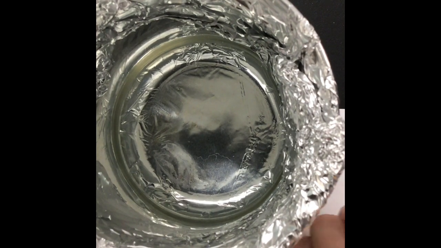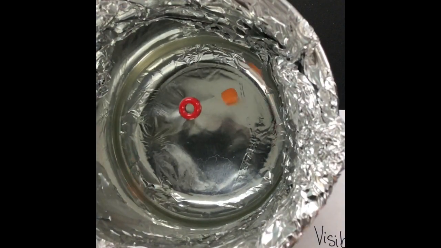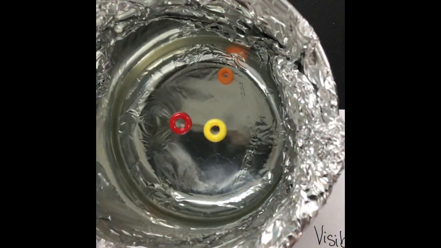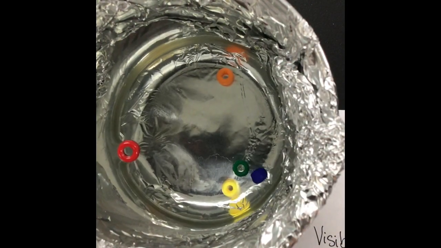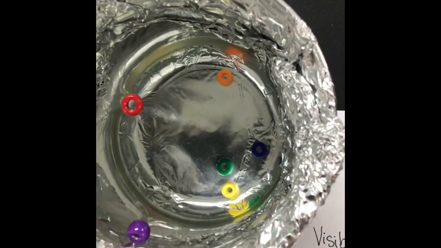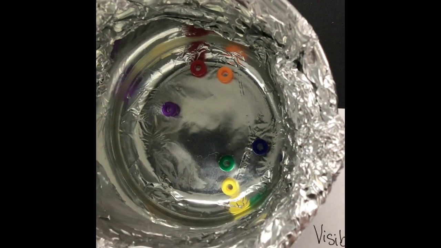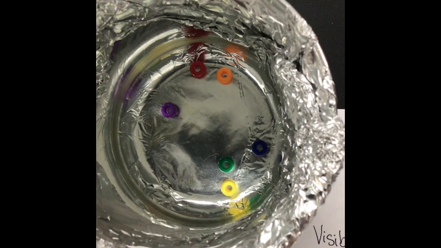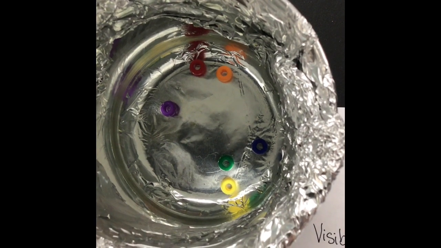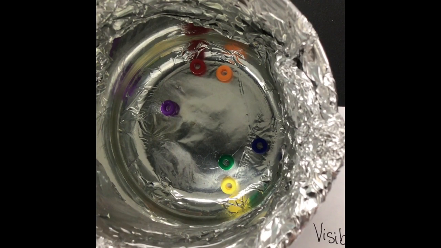So I'm going to put each of my pony beads in my water and let them sink to the bottom. Looks like some of them don't want to sink. There we go. All right. So we have our red, orange, yellow, green, blue, and violet beads in there.